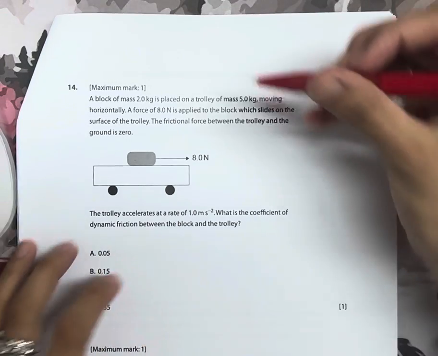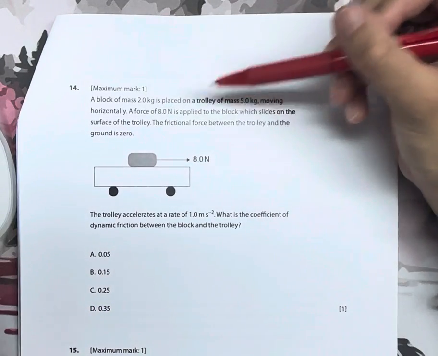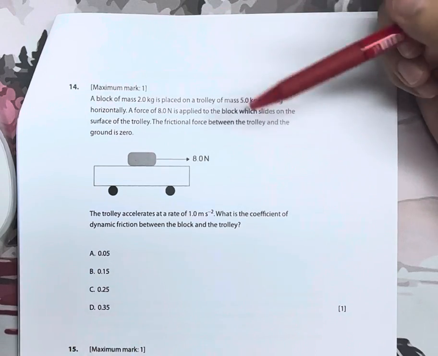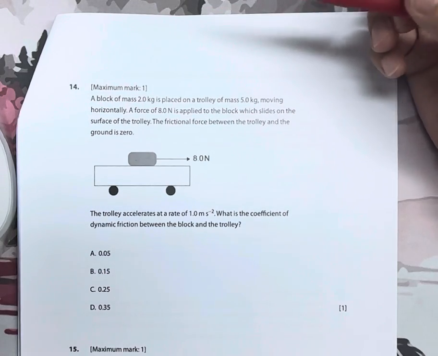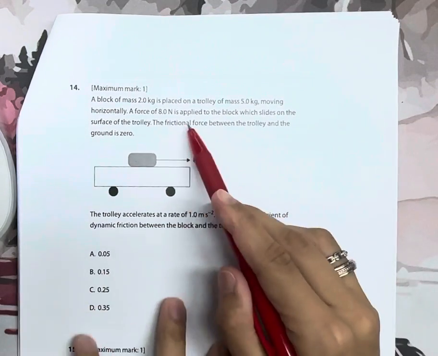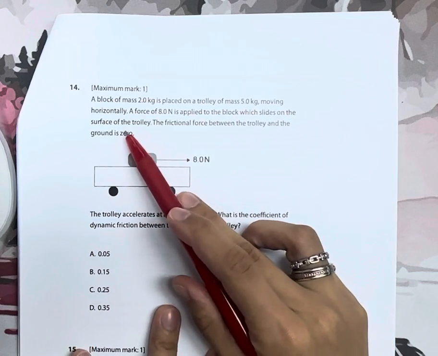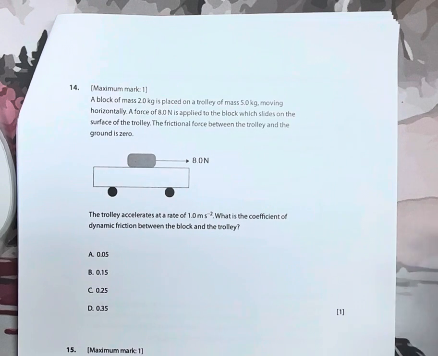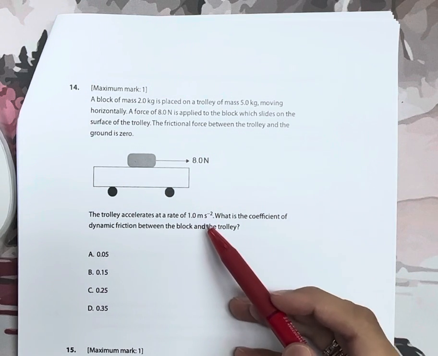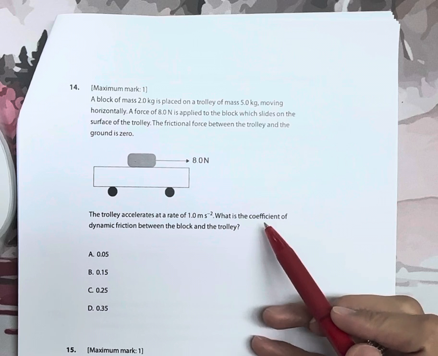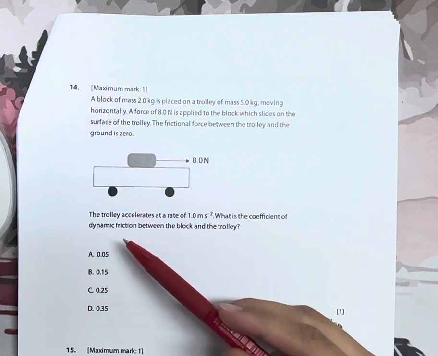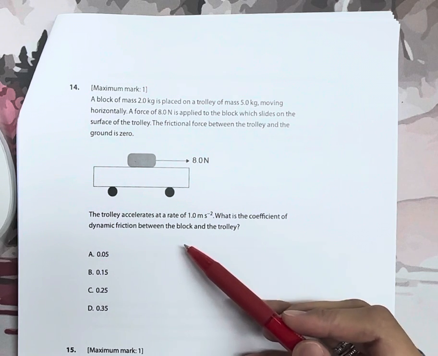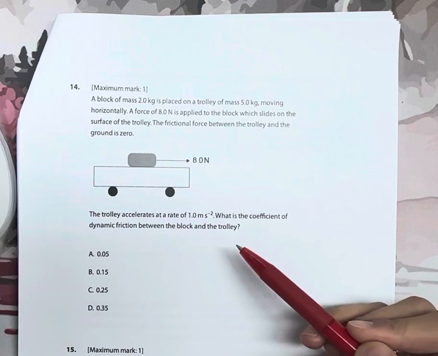Okay, so for this problem, a block of mass 2 kilograms is placed on a trolley of mass 5 kilograms, moving horizontally. A force of 8 newtons is applied to the block, which slides on the surface of the trolley. The frictional force between the trolley and the ground is 0. The trolley then accelerates at a rate of 1 meter per second squared. It's asking us what is the coefficient of dynamic friction between the block and the trolley.